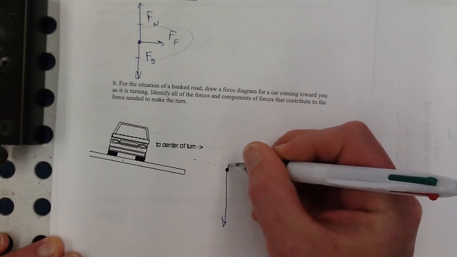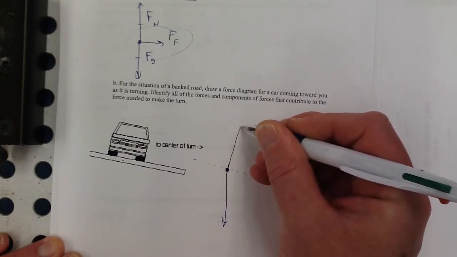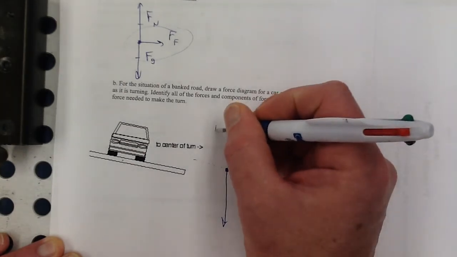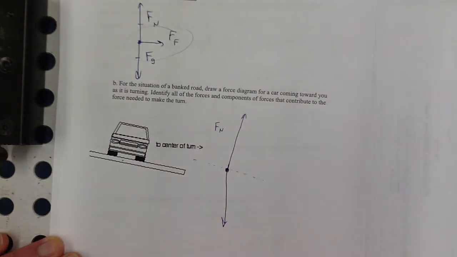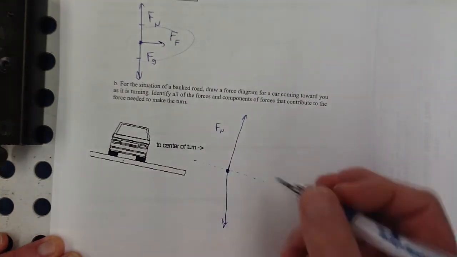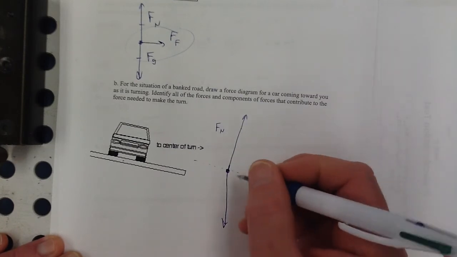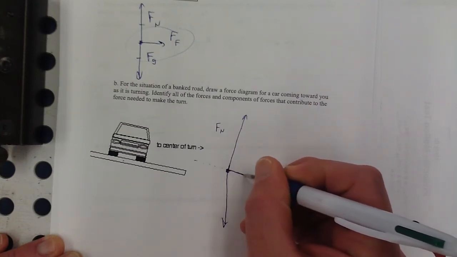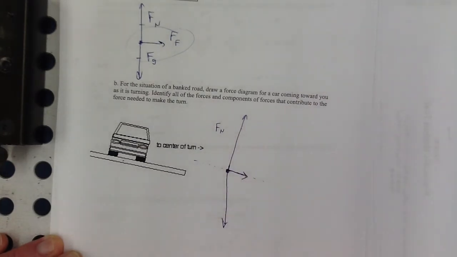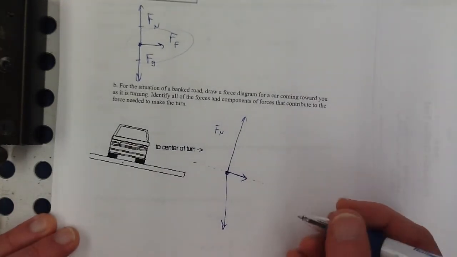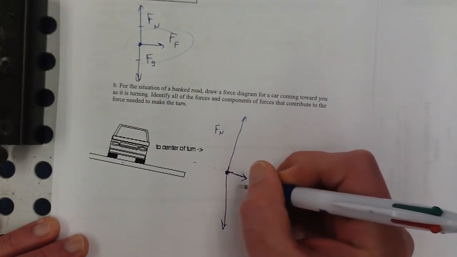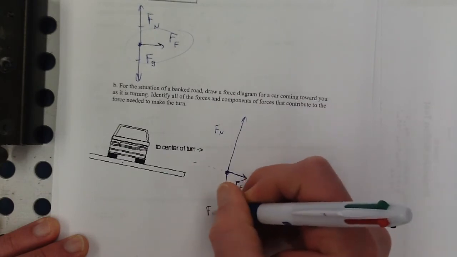The support force is always perpendicular to the surface, the road in this case. And then the friction force, of course, can't point right toward the center. It can only point along the road. So in terms of doing all of the reckoning with this, it's a little bit tricky because we need to figure out, so here's my friction force, force of gravity.